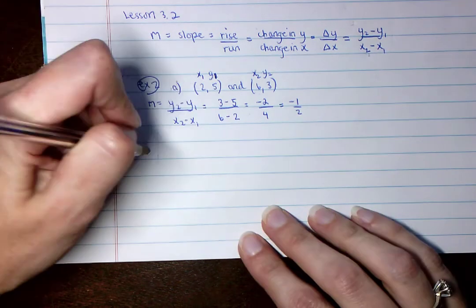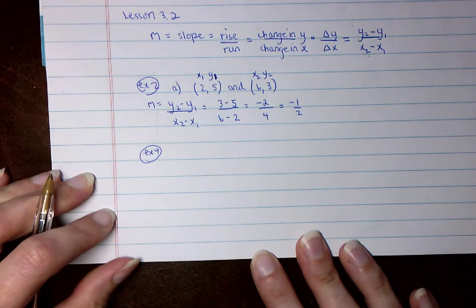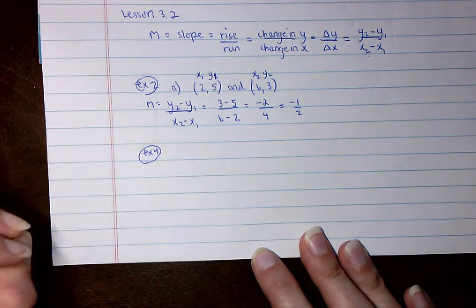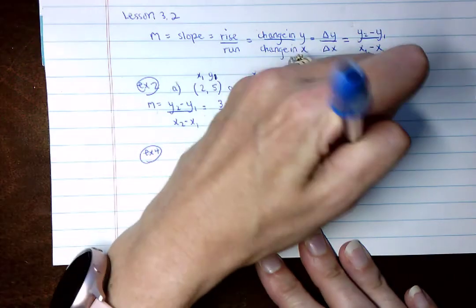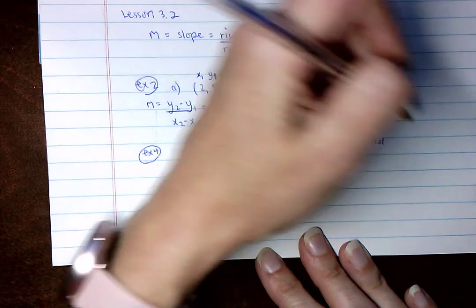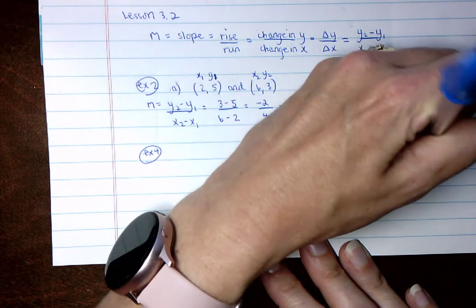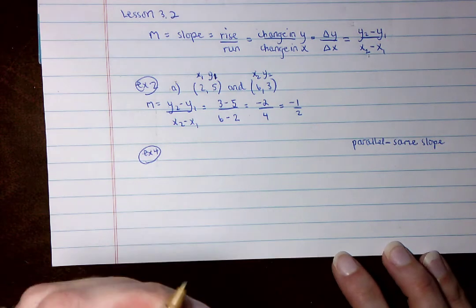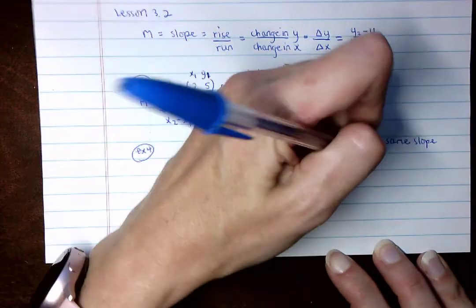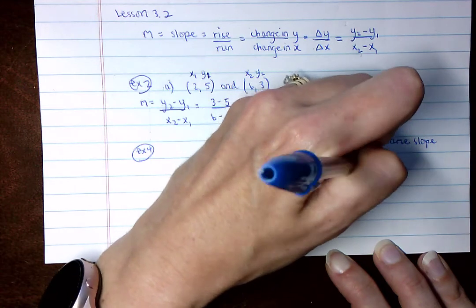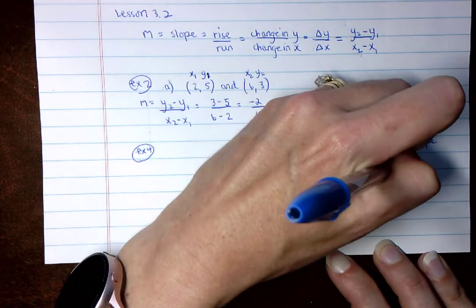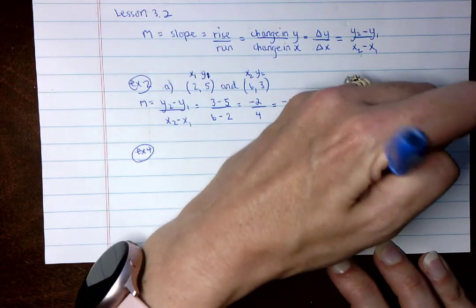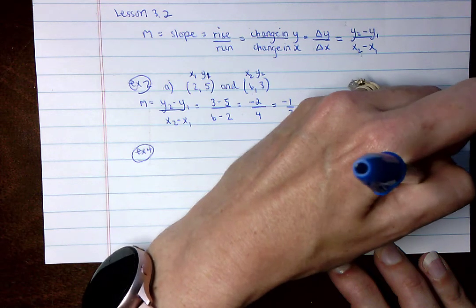So, like I said, example 4. So on example 4, again, they say parallel lines. Parallel means it has the same slope. Okay, so parallel is same slope. Okay, for perpendicular, it's the negative reciprocal slope. You probably remember that. So perpendicular lines have negative reciprocal slopes.